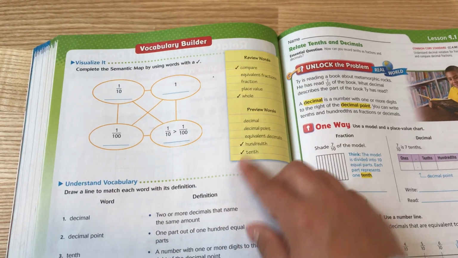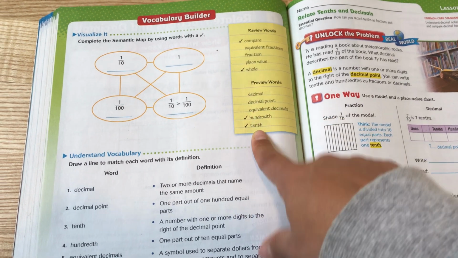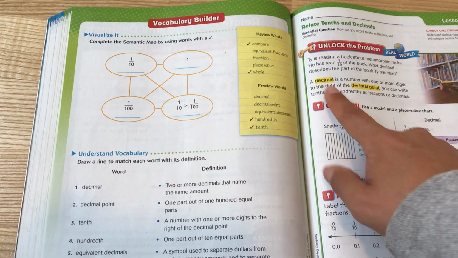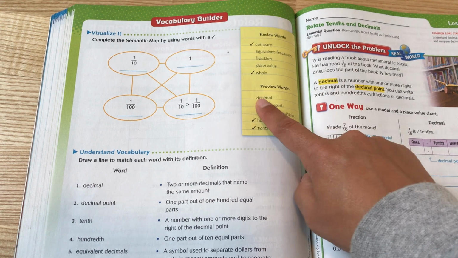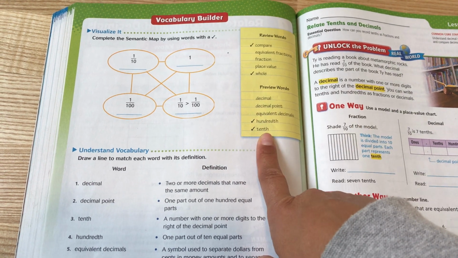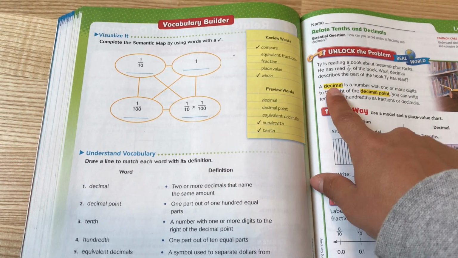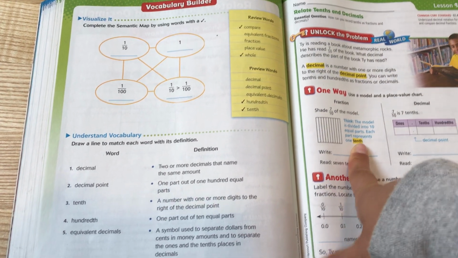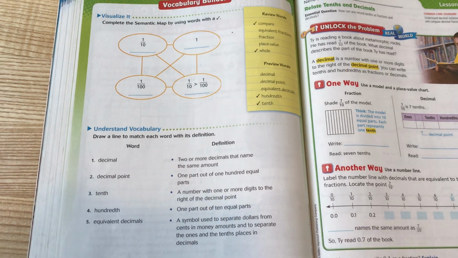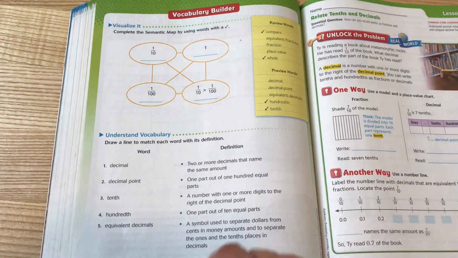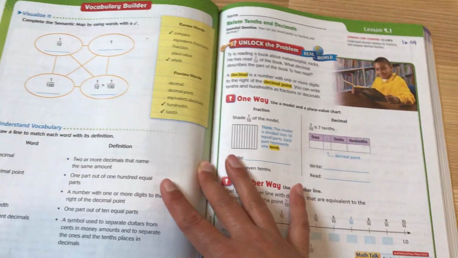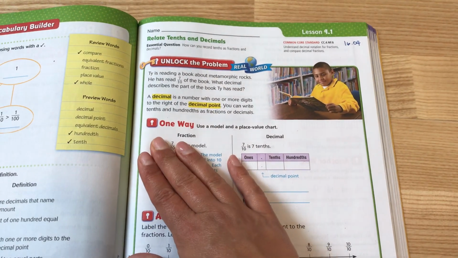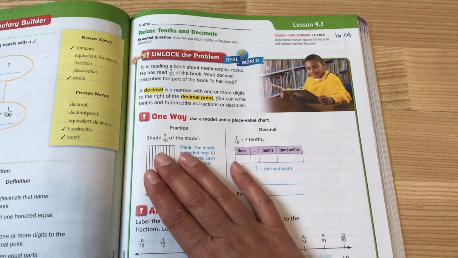When it comes to vocabulary, there are some new words, so make sure that you can go and hunt through and find those yellow highlighted words, and these are the preview words for this unit. So find the yellow highlighted words in the coming lessons and see if you can figure out which one is which, okay? But we are going to go into lesson 9.1 today, and we're talking about tenths and decimals.